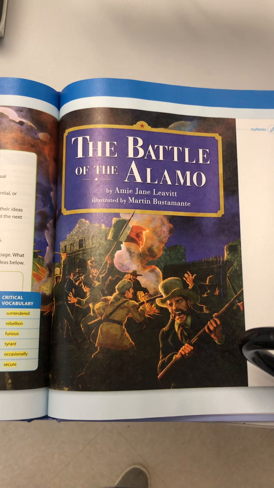Look at the illustration on 289 and explain to me anything you notice that fits the narrative nonfiction genre. Gabby? There's an Italian flag. Okay. There's a flag, an Italian flag. All right, what else do we... Okay, it looks like they're in war. Looks like they're fighting for something.